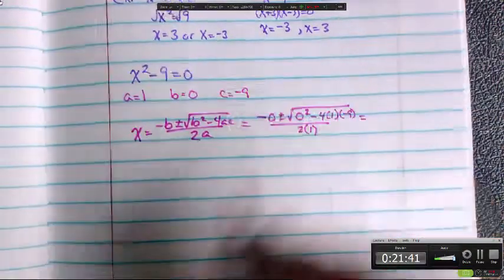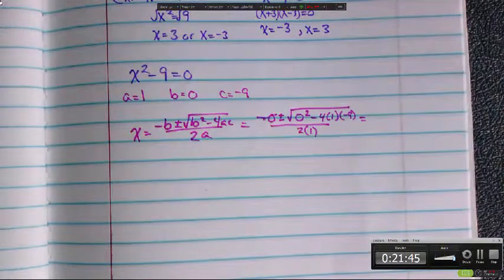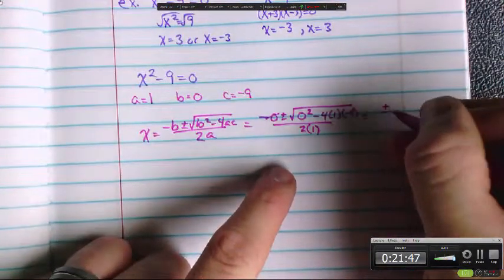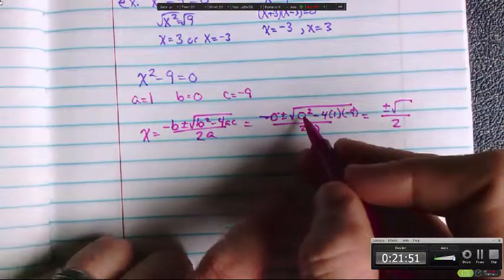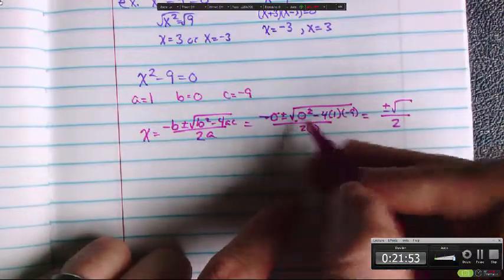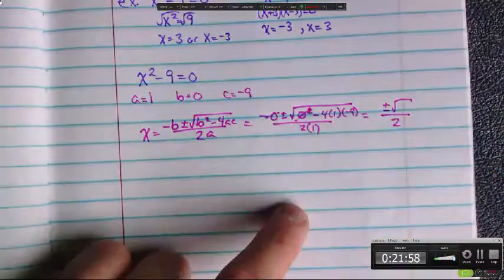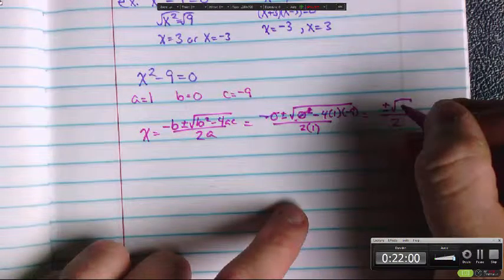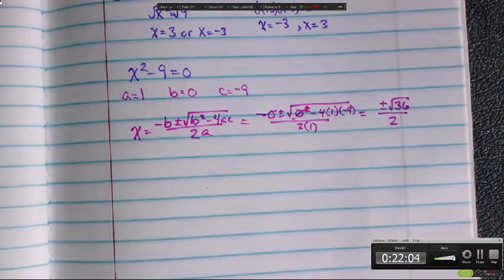What's -0? 0, so it's not needed. So we have plus or minus the square root. What's 0 squared? 0, so that goes away. -4, 1, and -9. Positive 36, because you've got two negatives.